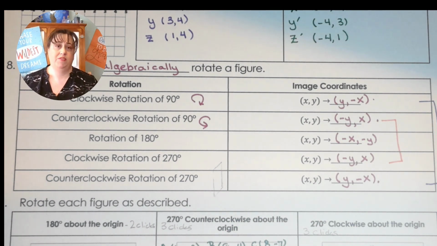Thank you so much for showing up today. This is a really important one, and it's a little harder to grasp just because our brains don't tend to do rotations automatically. We see flips in real life and we see the translations in real life, but rotations is something we don't tend to deal with as much in real life.